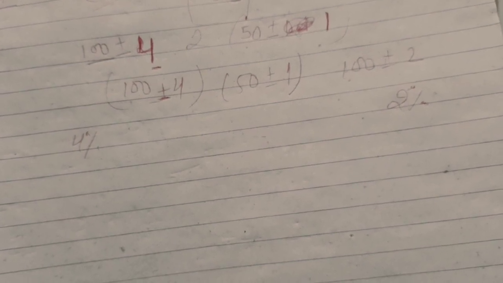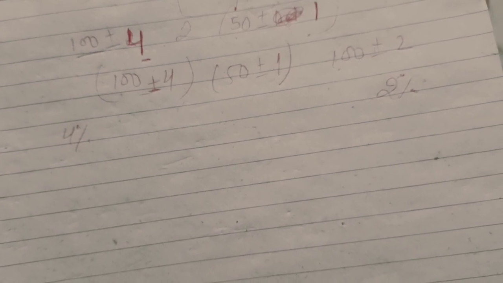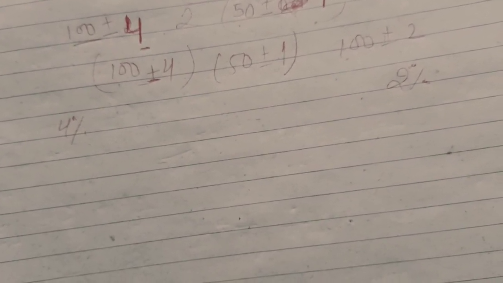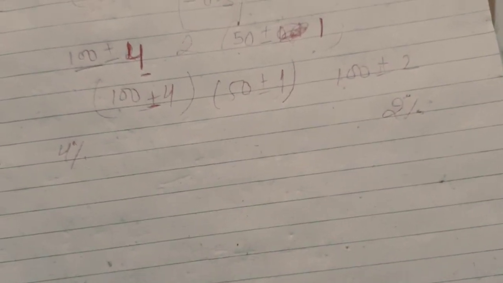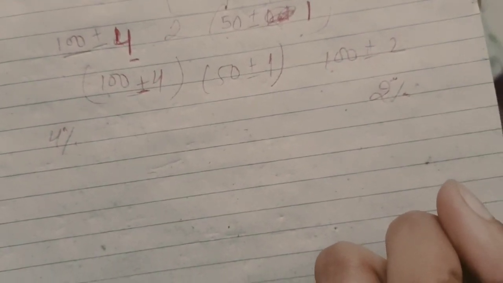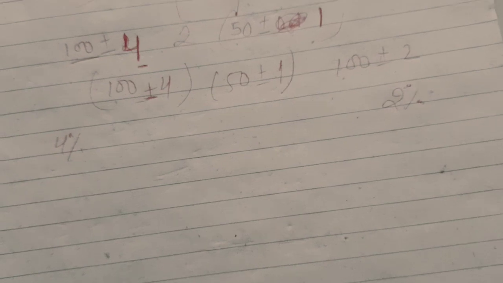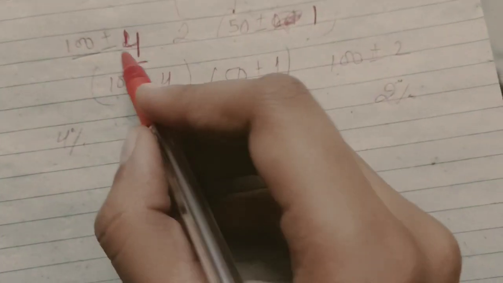If we calculate the percentage, then we may calculate the error also. So first of all I will tell you how we would calculate the percentage. Instead of following the procedure which is given in many textbooks, in this video I will tell you a different method. Okay, so let's take this.